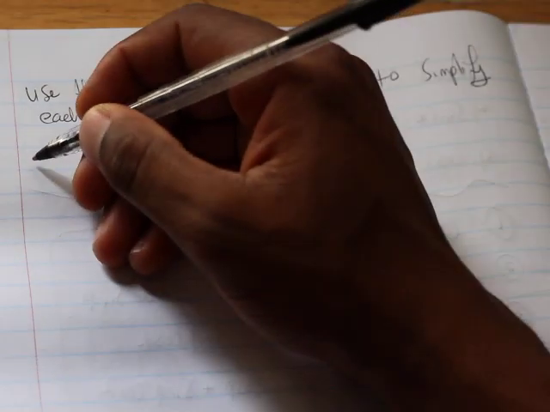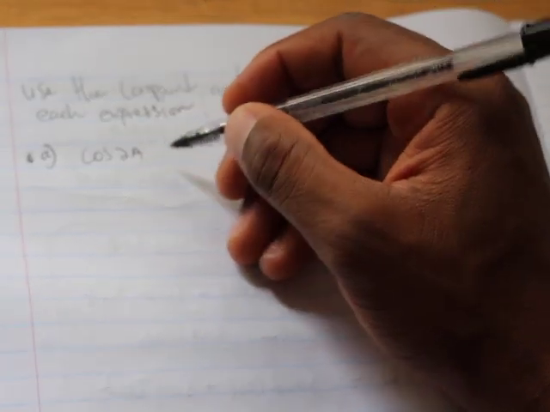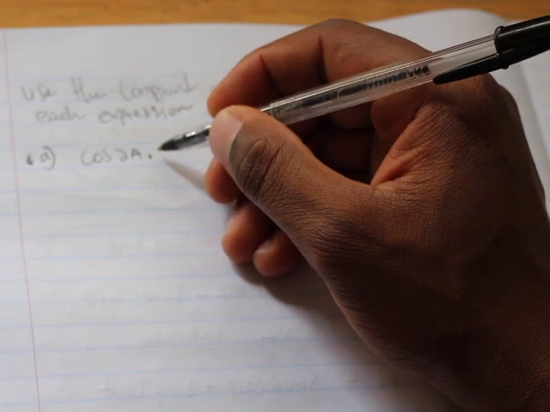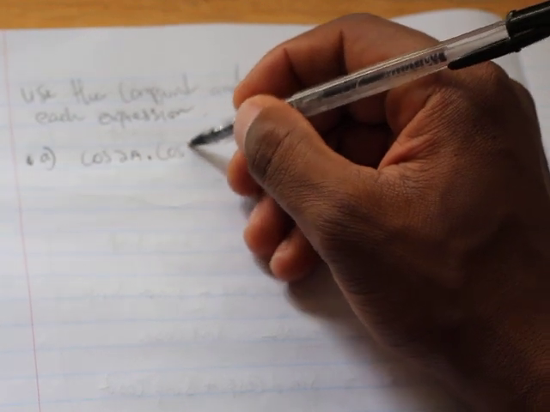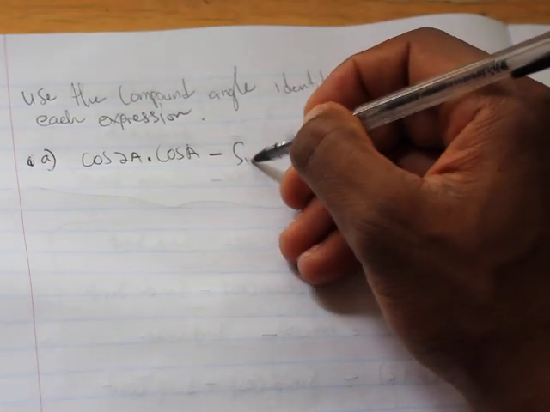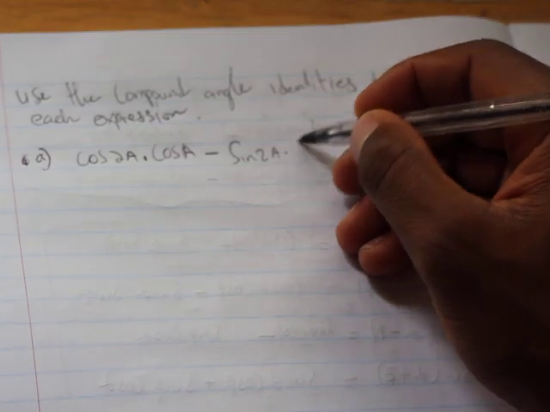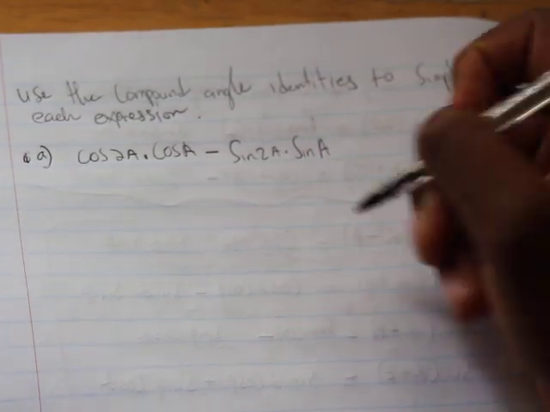The first question is as follows: the cosine of 2a times the cosine of a, minus the sine of 2a times the sine of a.